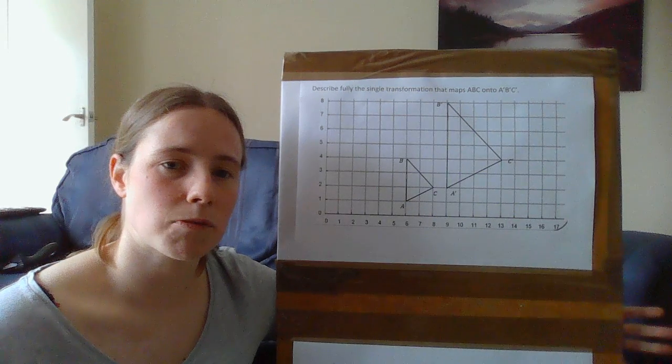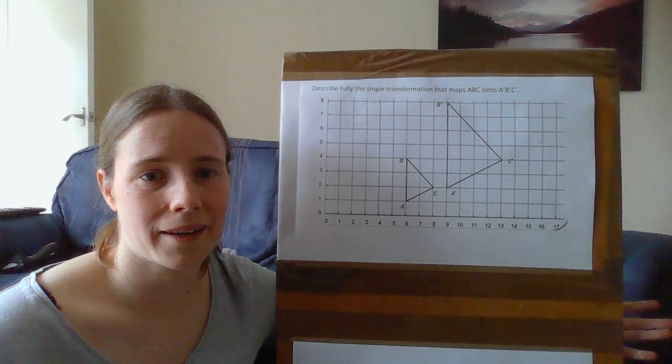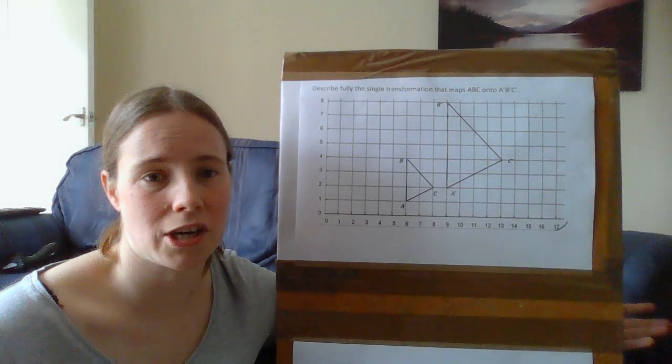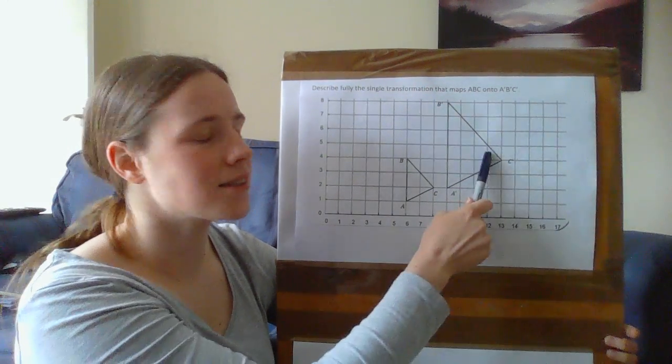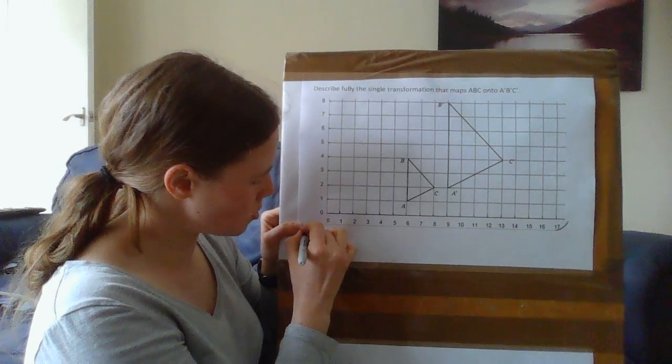So if it's an enlargement, you will know probably more quickly than any of the others because the shape will generally have changed size. So looking at this one here, going from this shape to this shape, I can tell straight away it's an enlargement because it's changed size. So I'm going to write enlargement.